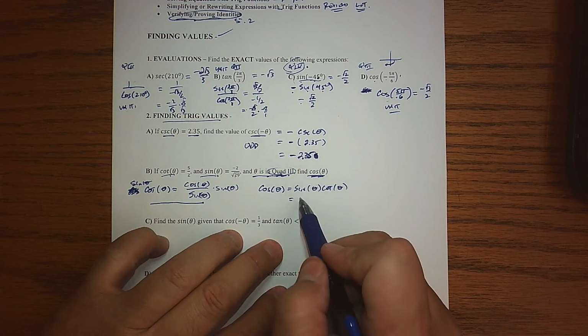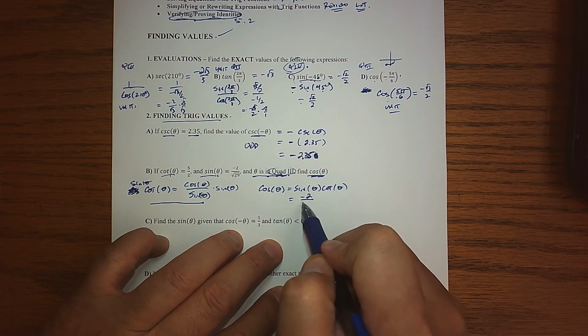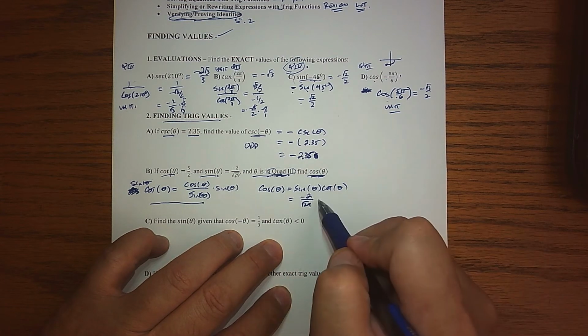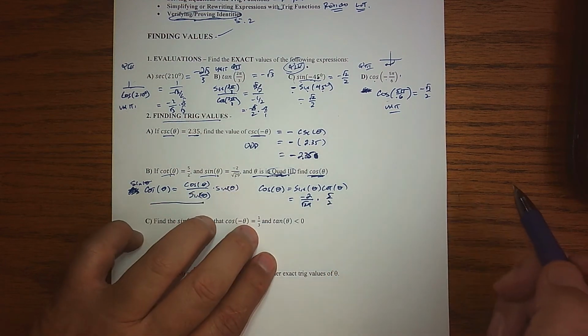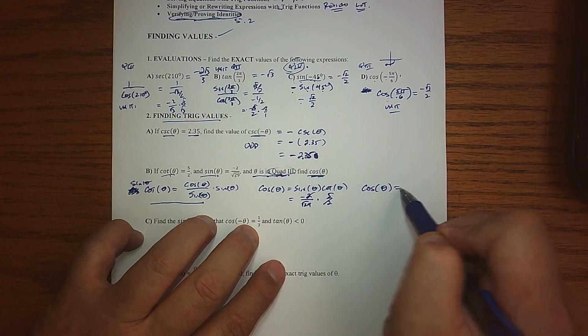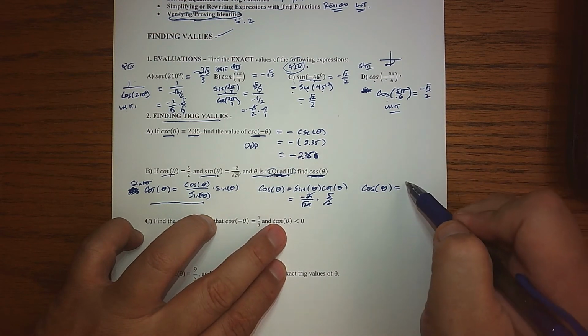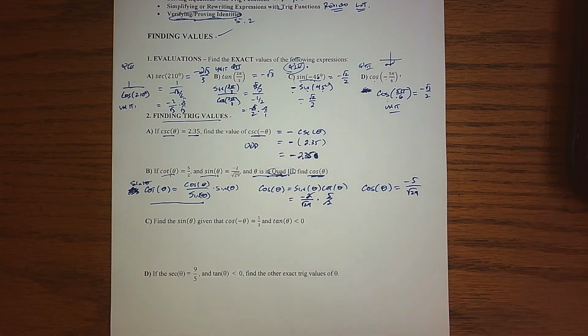But moving right along, we know that the sine of theta is negative 2 over the square root of 29, and we know that the cotangent of theta is 5 over 2. So my 2's cancel out, and using my identities, we find that the cosine is negative 5 over the square root of 29. Of course, if you guys would have used x, y's, and r's, we'd have gotten the same thing. But there's what that would look like using a trig identity.